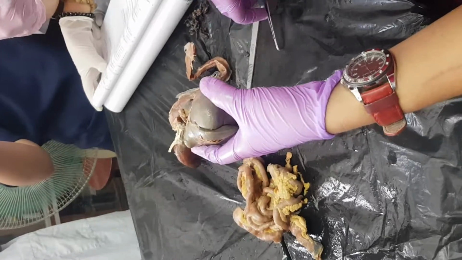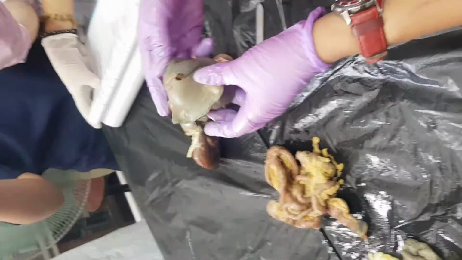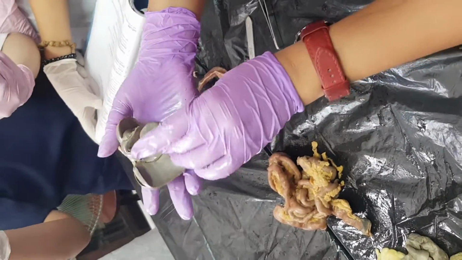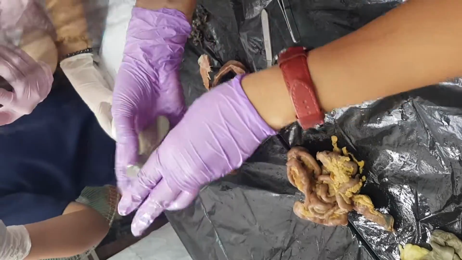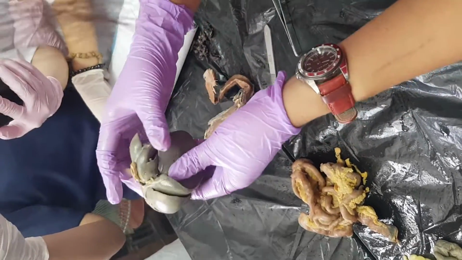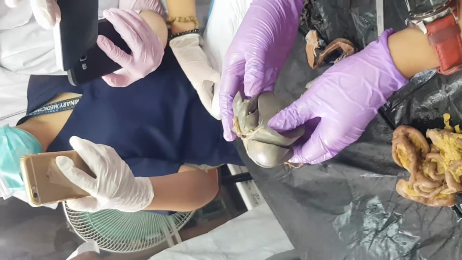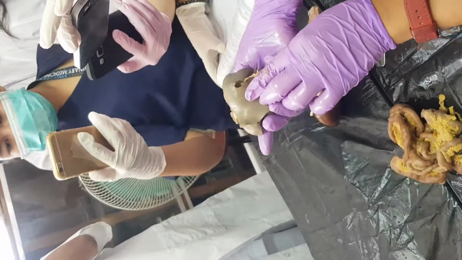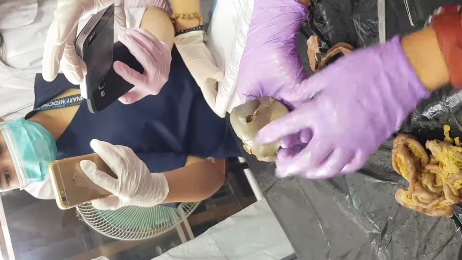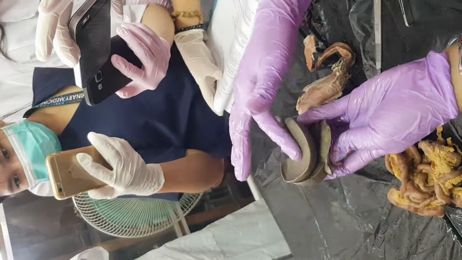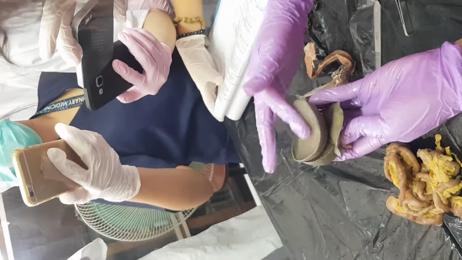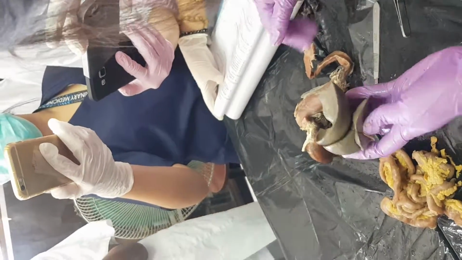And then you have the renal impression, which is on the right side. So usually the renal impression is actually here. It's the renal impression. Diaphragmatic surface.